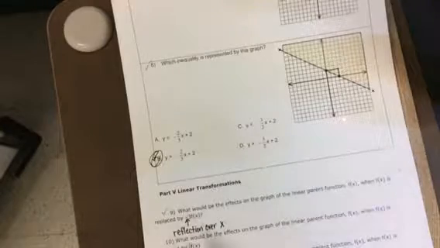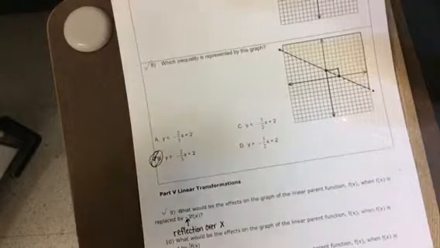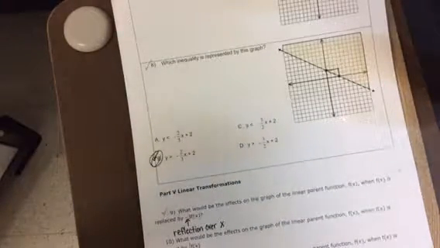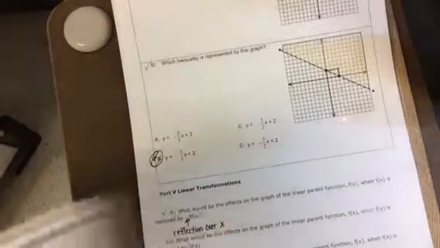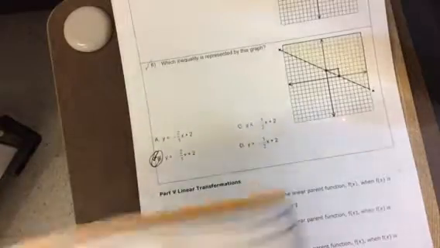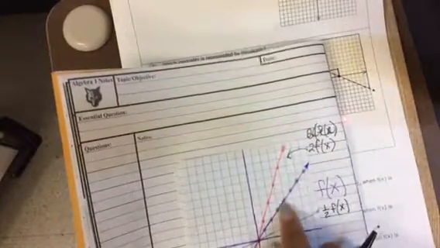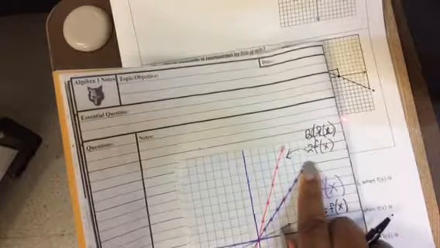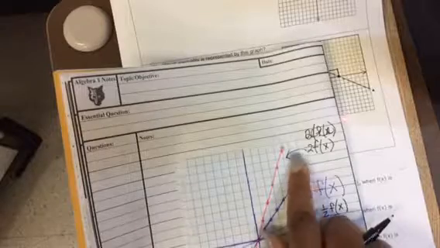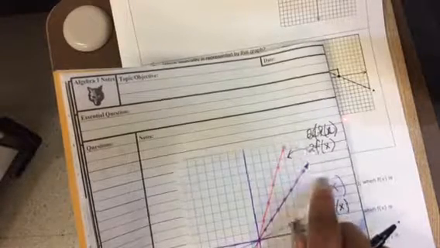Okay. The second transformation is the 3. Which is what we kind of did today. The 3, or the 2 in our problem today, made the line get steeper. So what do you think a 3 is going to do? Is it going to make the line get even more steep or less steep?